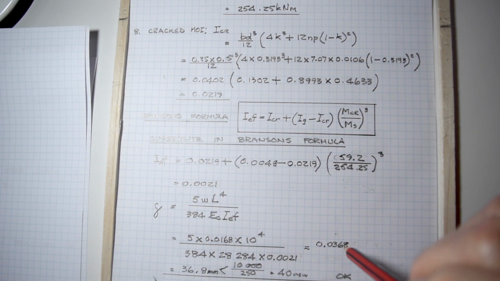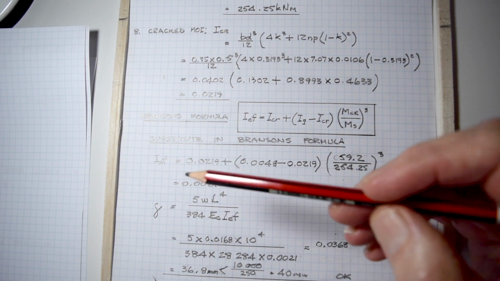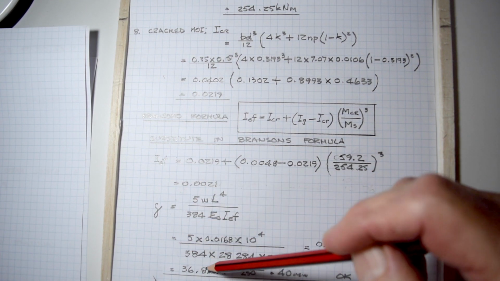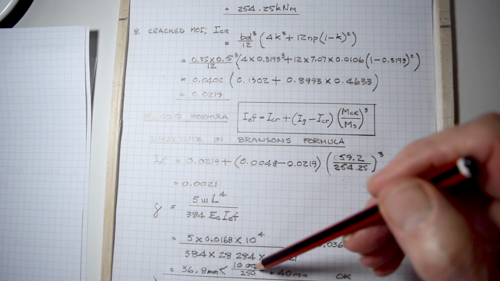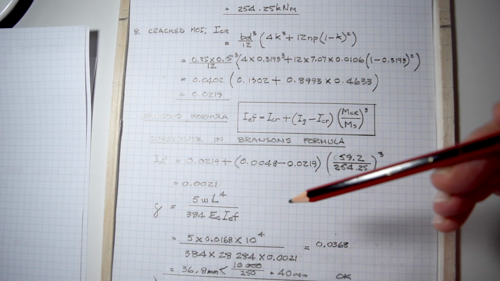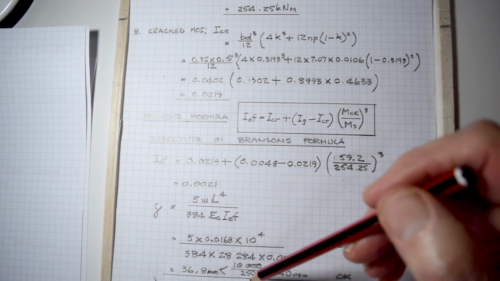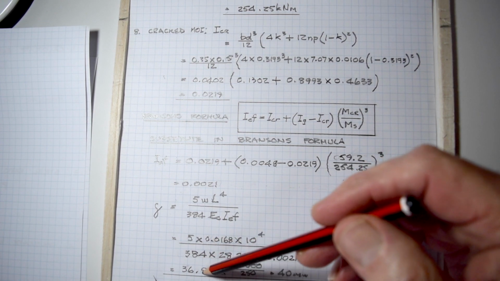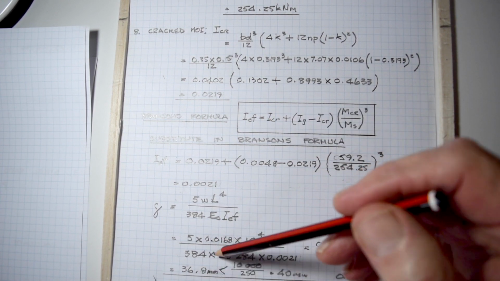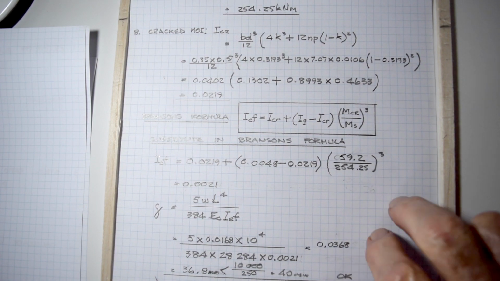And we get a deflection of 0.0368 meters, which translates to 36.8 millimeters. Now, our standard deflection allowable is 1/250th of the span. Now, span is 10,000 millimeters. Divide that by 250, you get 40 millimeters. Our actual deflection for this beam is 36.8, so we can write OK. And that's it. Thank you.